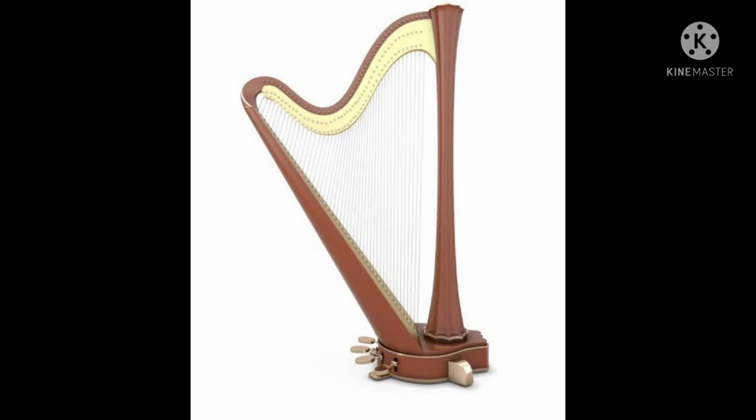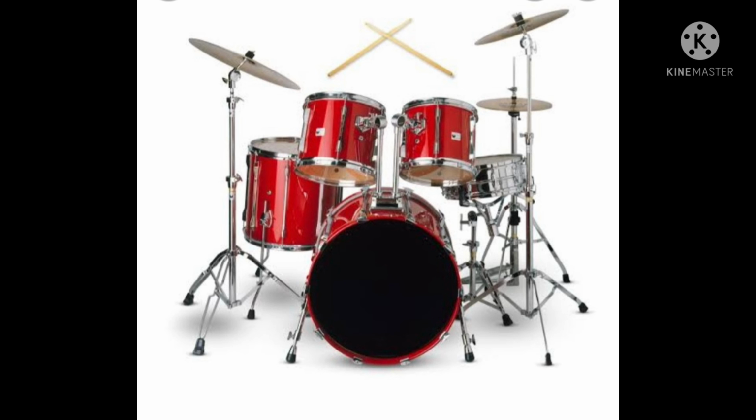Say with me. All these names are new, so I want you to learn them along with me. This is harp. The name of this instrument is harp. And with the next one we'll finish. We'll learn 8 musical instruments today. 7 we have already named.